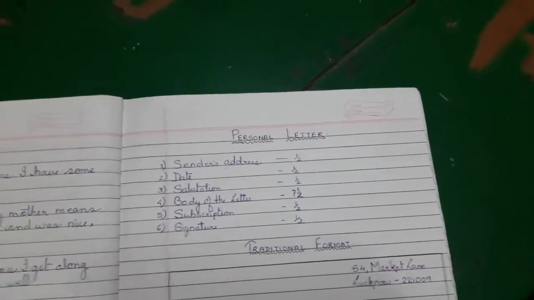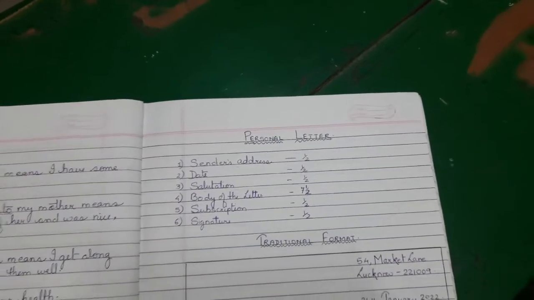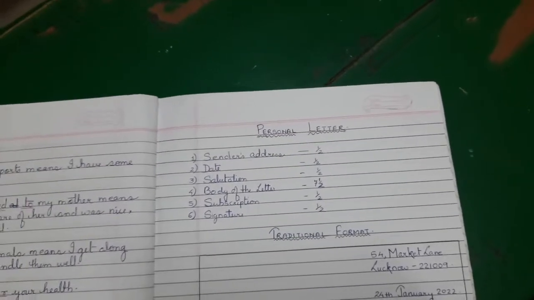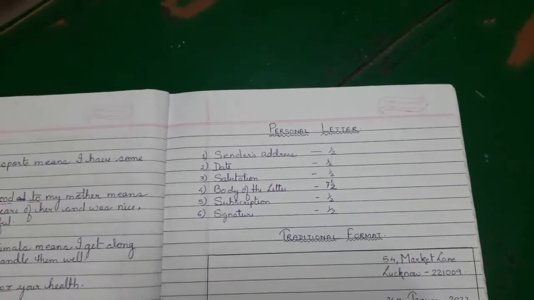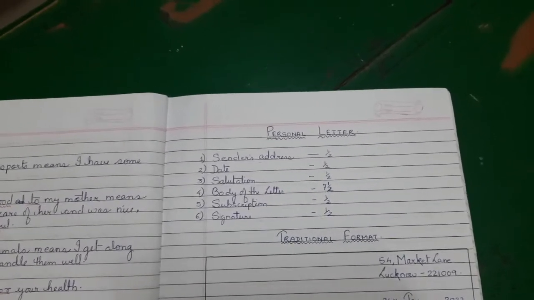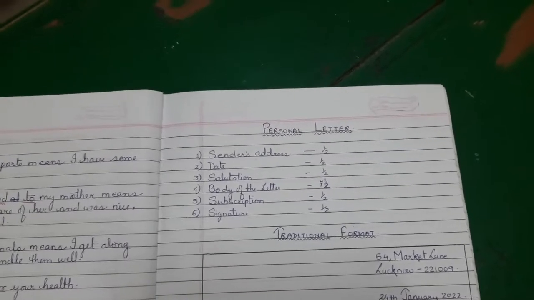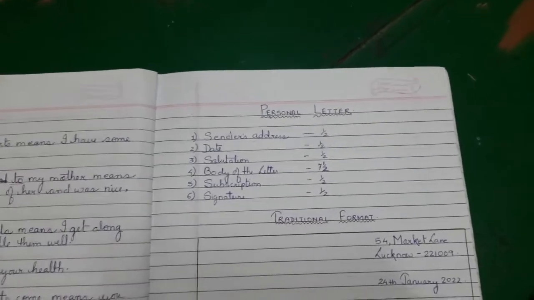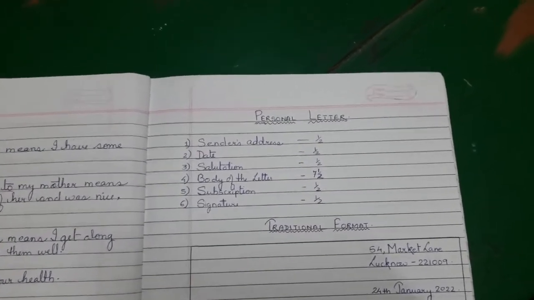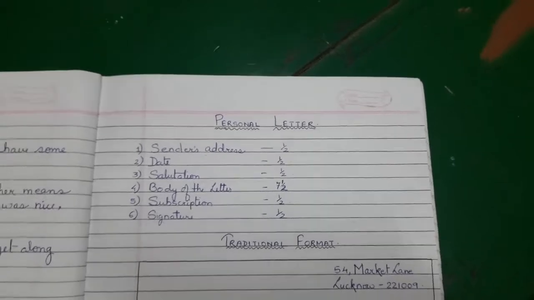The body carries 7.5 marks, so you have to be very careful while writing it. Your body must be relevant to the topic asked in the question, and you should not add unnecessary things and make your letter lengthy. Also take care of your grammatical errors, so try to write it correctly when you are writing the body of the letter.